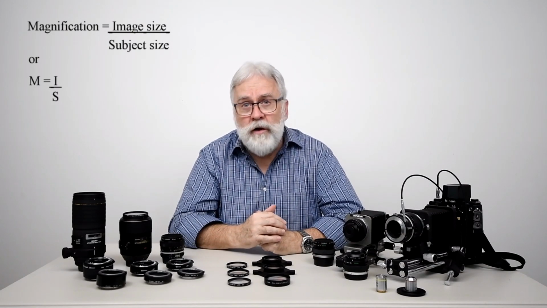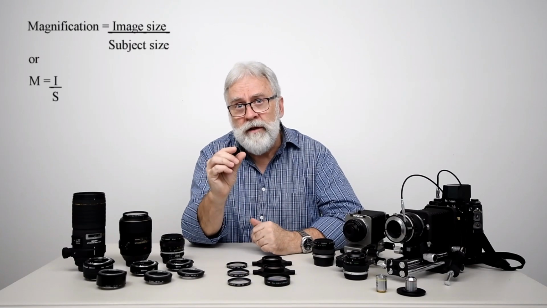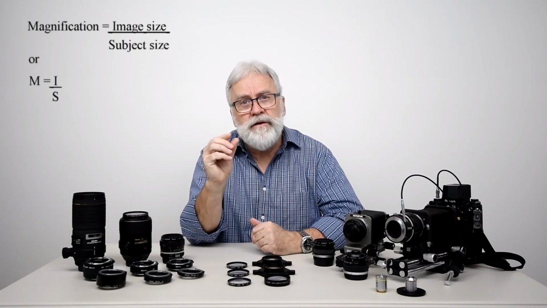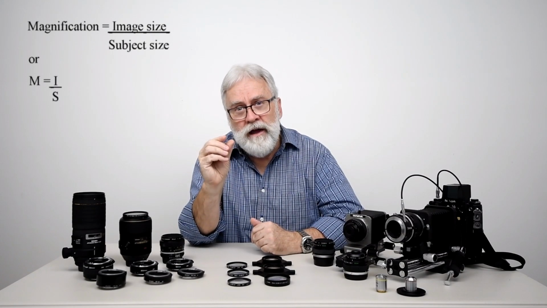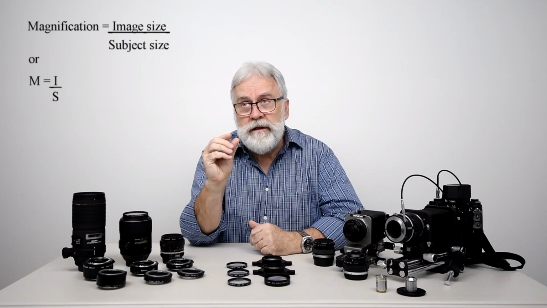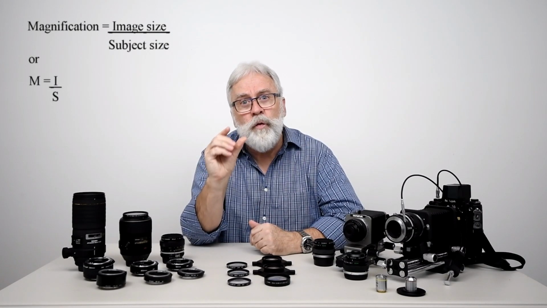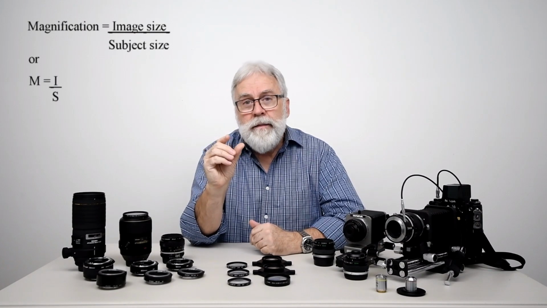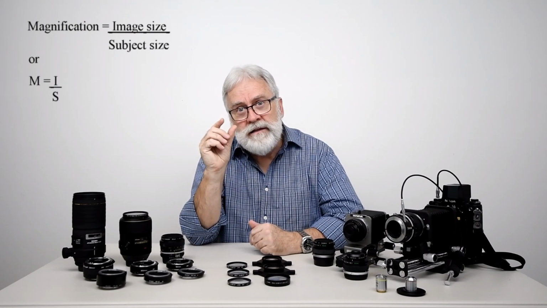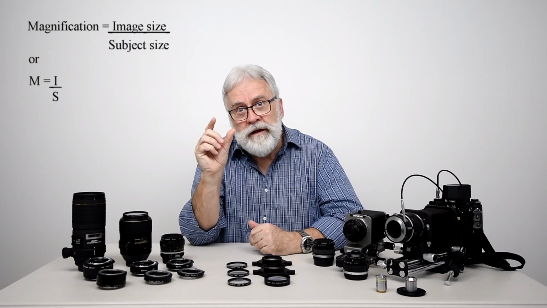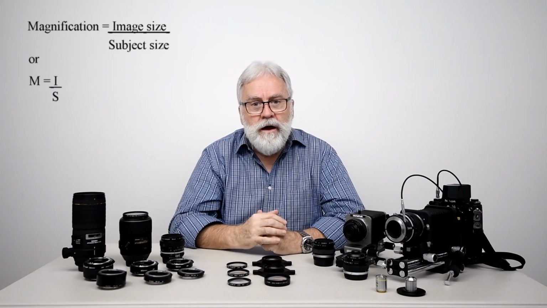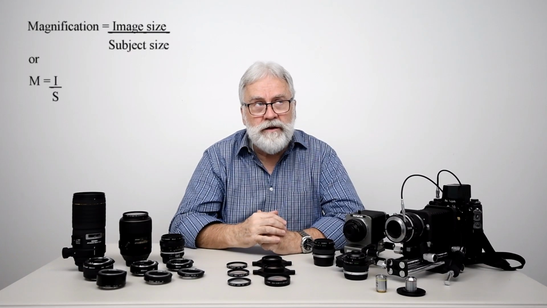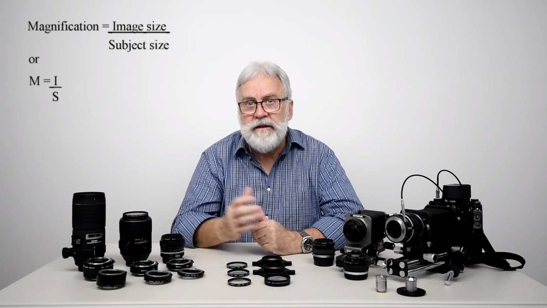Eventually, if you take a smaller subject like a small ant or a fly that is about 10 millimeters long in real life, and it reproduces on the sensor about 20 millimeters long, then the image size divided by the subject size, which is 20 divided by 10, gives us 2x magnification. We will often use that notion of magnification in the future.